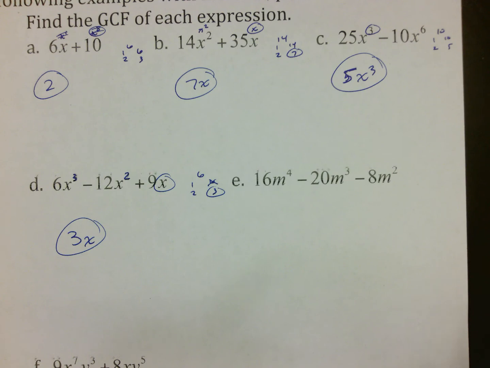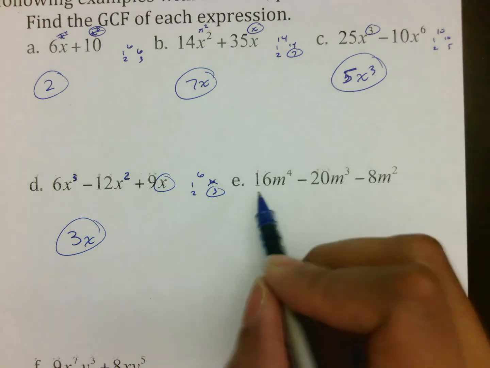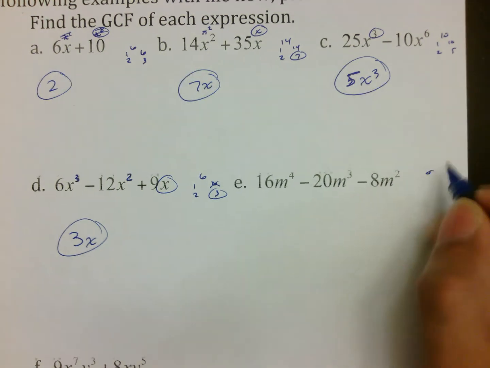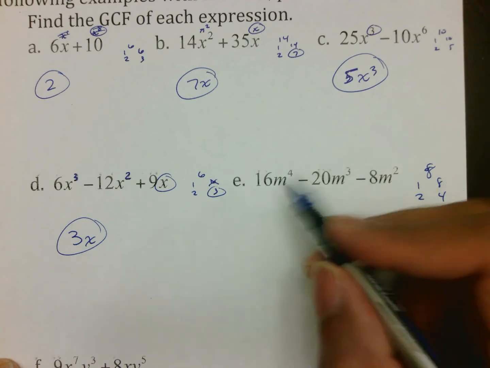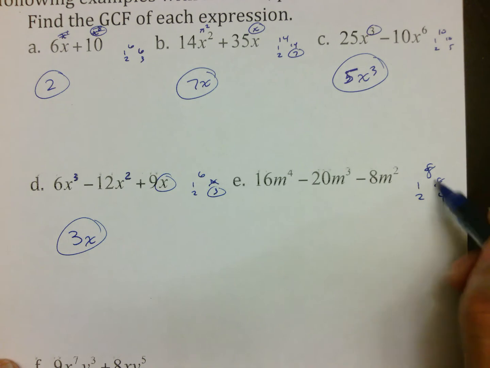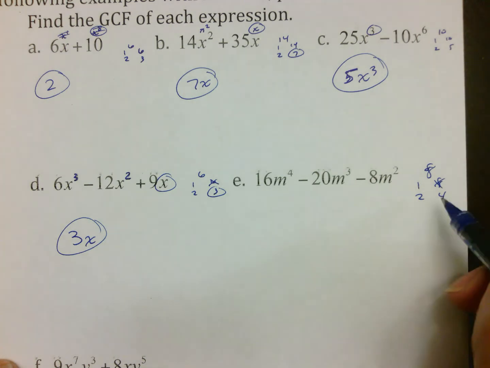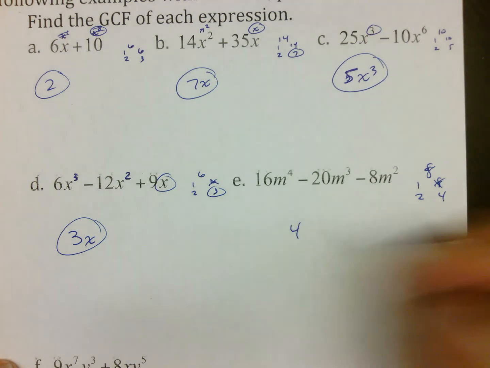Alright. Looking at E, 16, 20, and 8. Think about the factors for 8. Does 8 go into 16? Yes. Does 8 go into 20? Nope. So that's done. Does 4 go into 16? Yes. Does 4 go into 20? Yes. So my biggest number is 4.